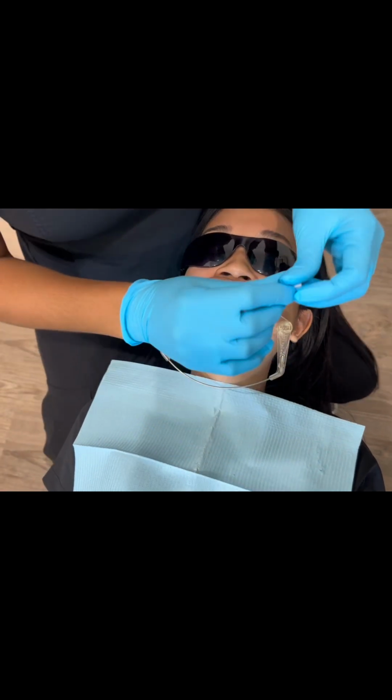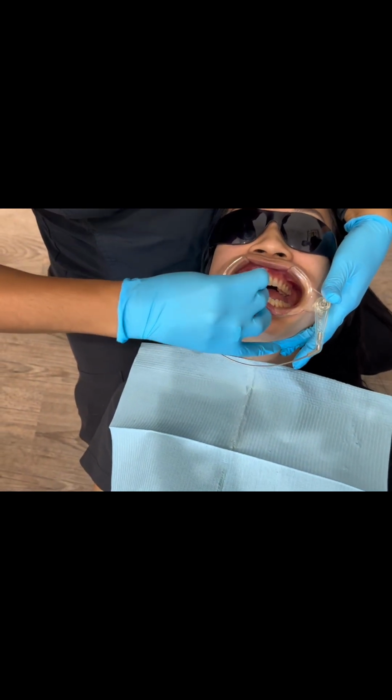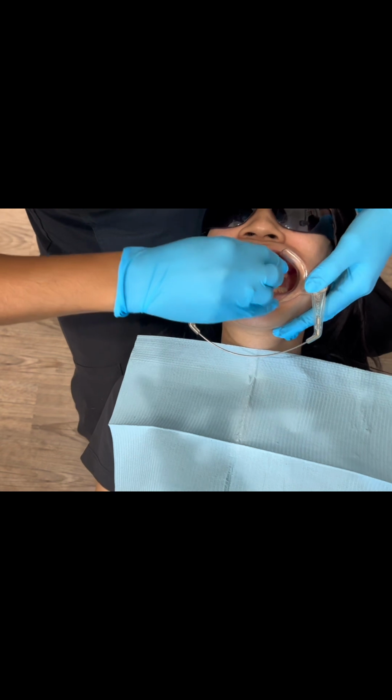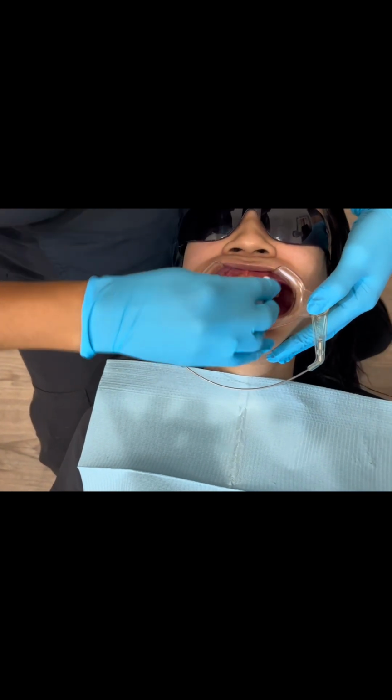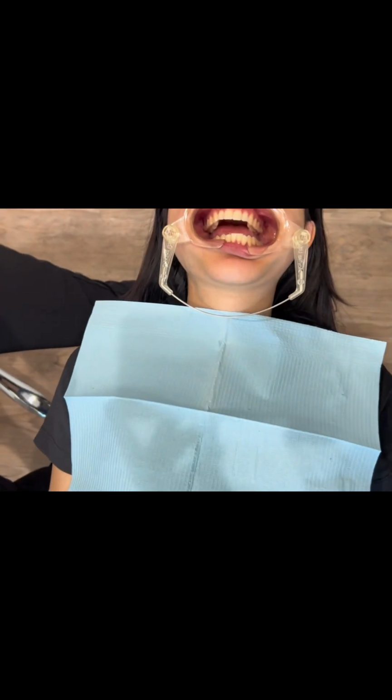If the patient sees you struggling or you're nervous, the patient's gonna get nervous, okay? Before I start with the edge, I dry the teeth. I dry the teeth real good, just like this. And then after that, I go ahead and I start with the edge.